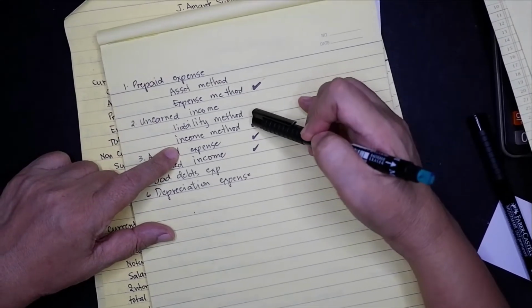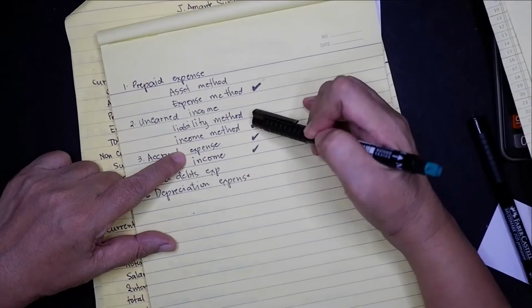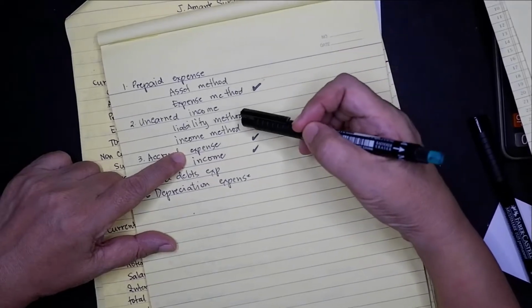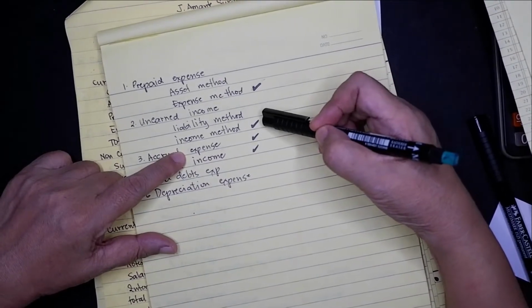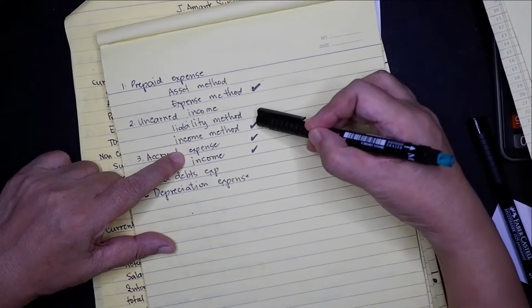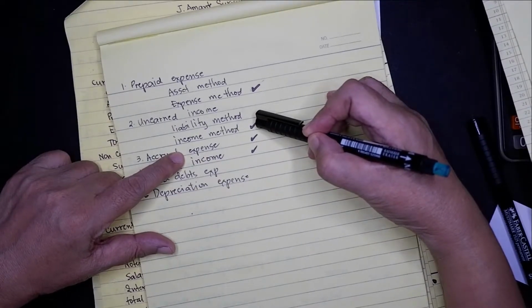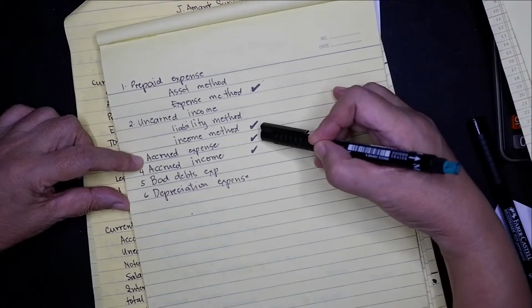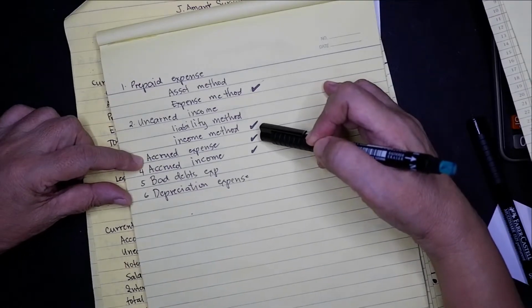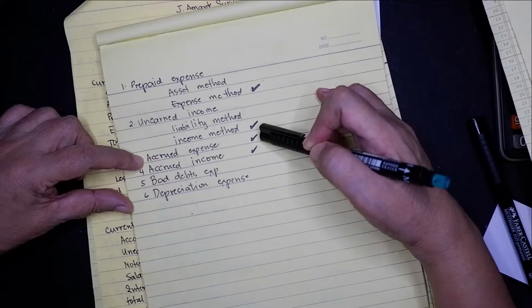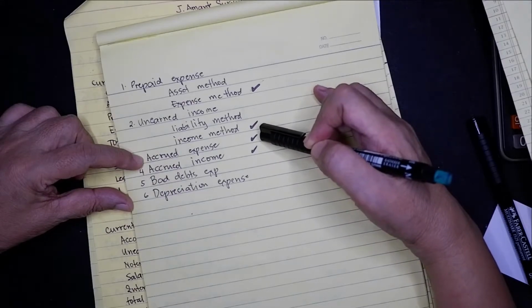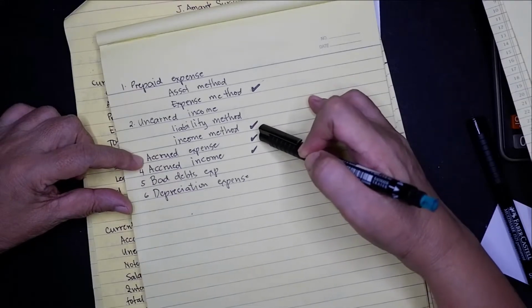For income method, our adjusting entry is debit income and credit liability. So it increases our liability, which means we need a reversing entry. For accrued expense, our entry is debit expense and credit liability. So again, liability was increased. So it means we need a reversing entry.